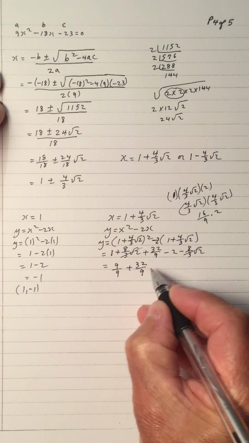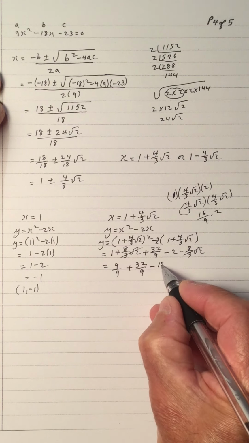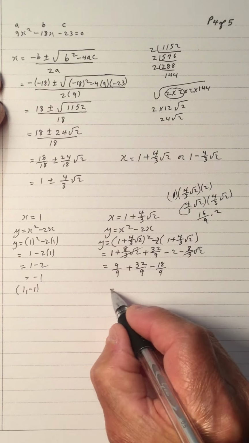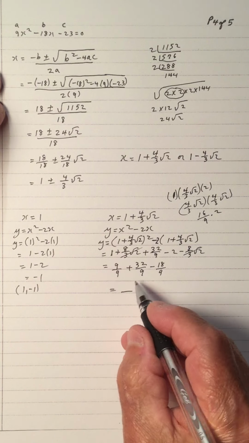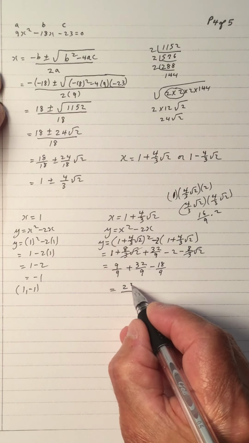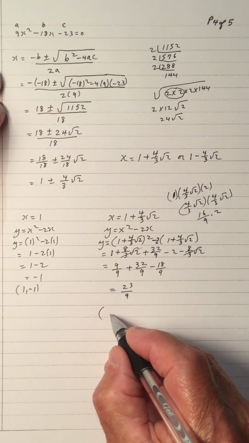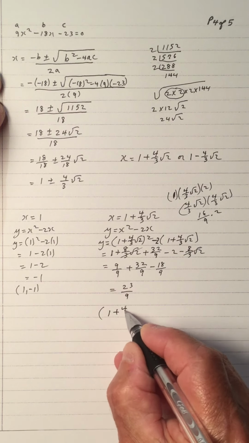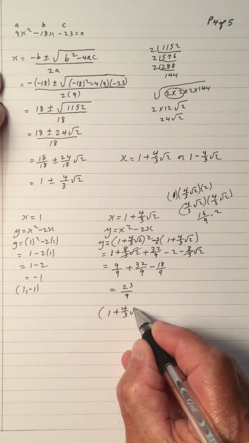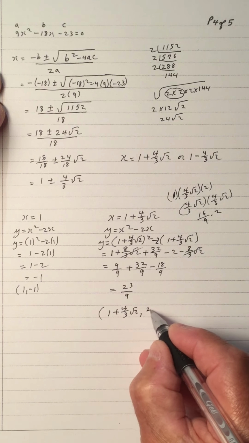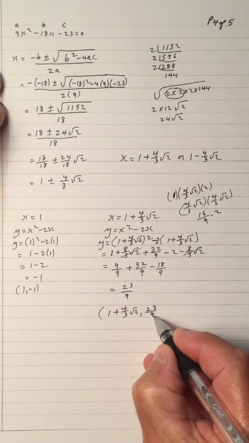32 over 9. Negative 2 is 18 over 9. And when you add all them up, you get 23 over 9. So that means we have the x-coordinate is 1 plus 4 over 3 root 2, and the y-coordinate is 23 over 9.